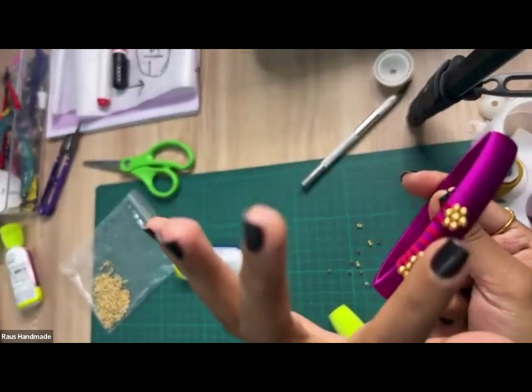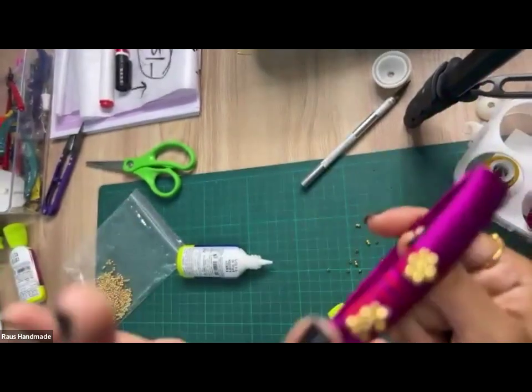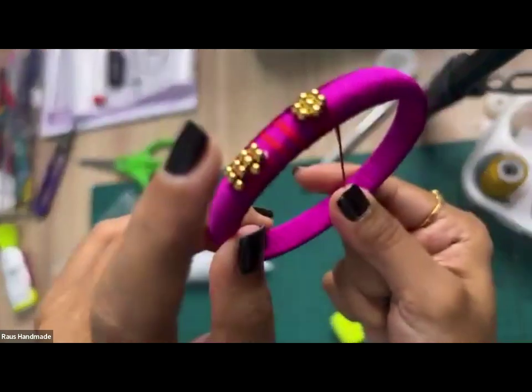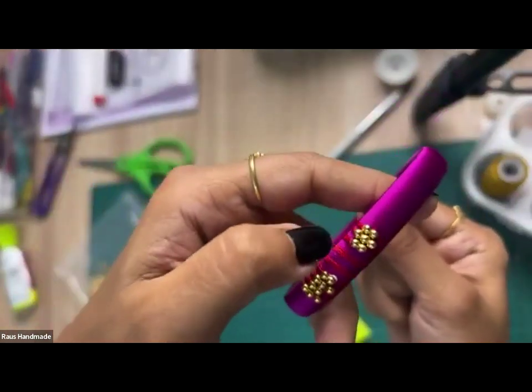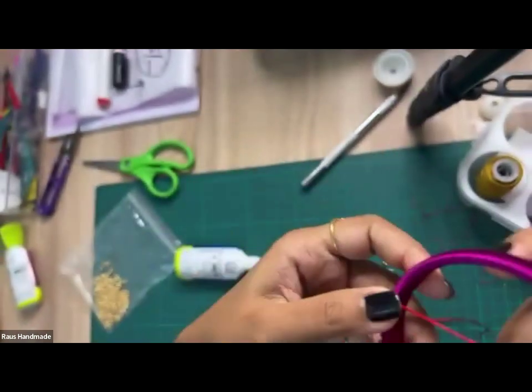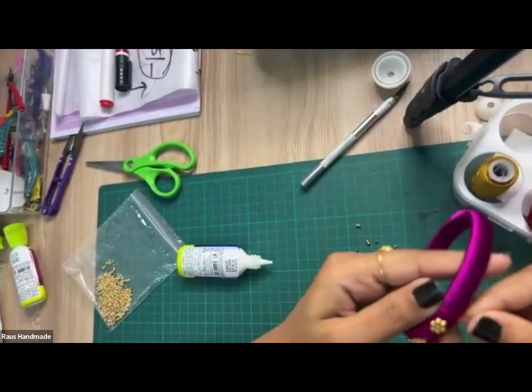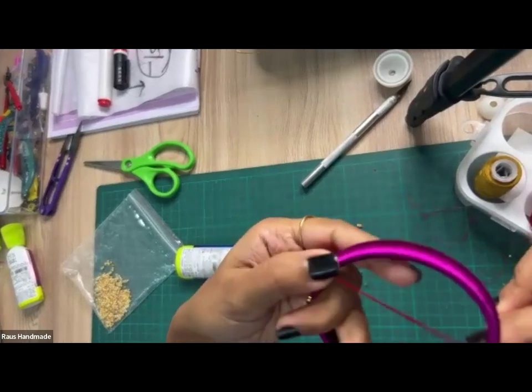Is it visible? If it is not visible or if it gets blurred, please let me know because I'm not checking it often. So this is the other pattern. And now I'm just going to show you another pattern.